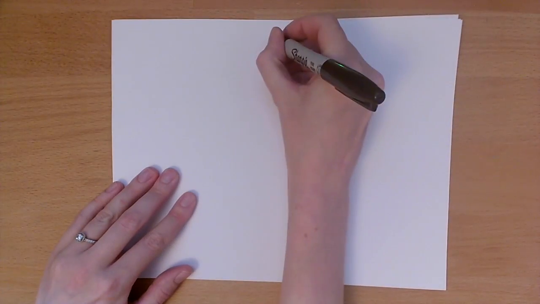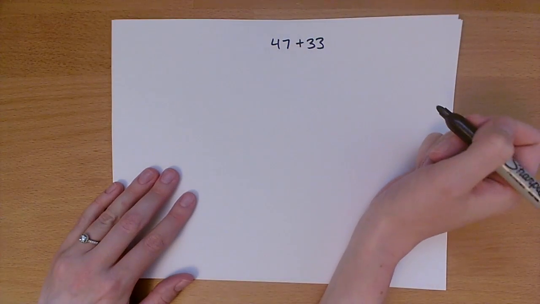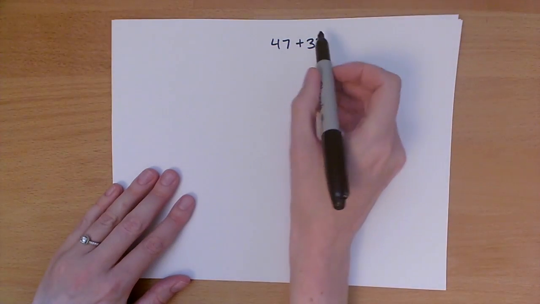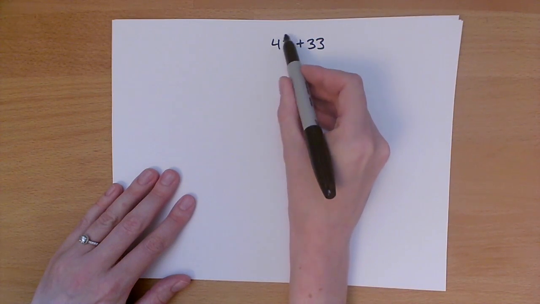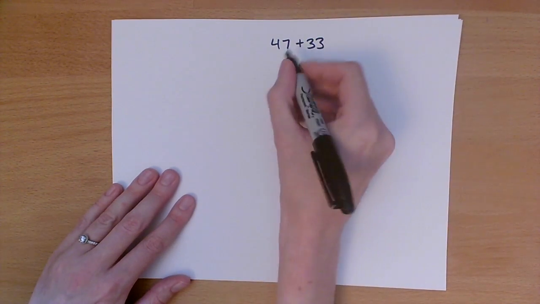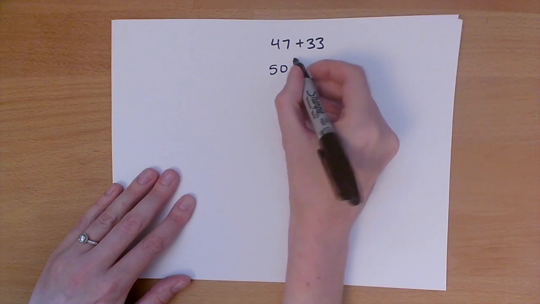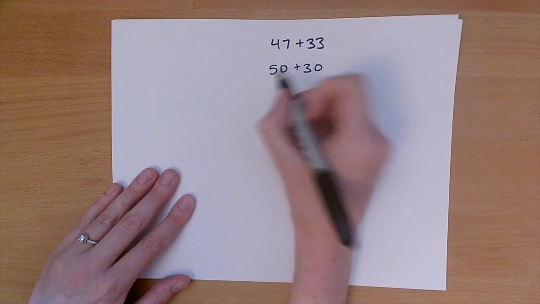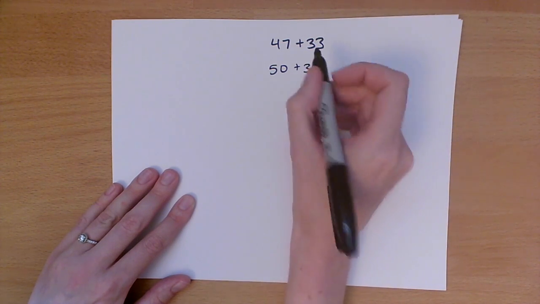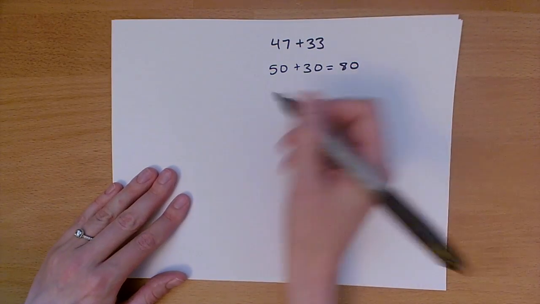Let's do our next equation here. Now we've got 47 plus 33. So the way I might solve that is by giving the 3 ones from 33 to 47, because I know 7 plus 3 is a friendly fact. So then I turn it into 50, because 3 plus 47 will be 50, and then I've just got the 30 left. Like we talked about, I know what 50 plus 30 is. I know it's 5 tens plus 3 tens. So that equals 80.